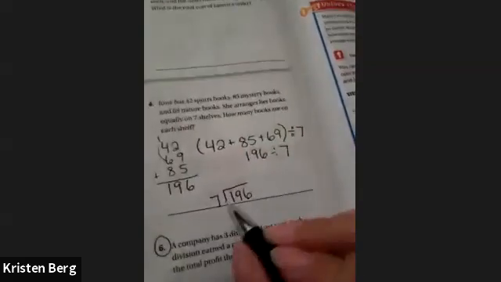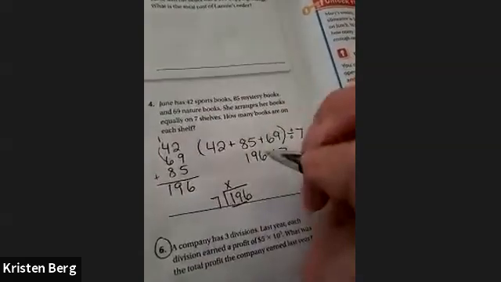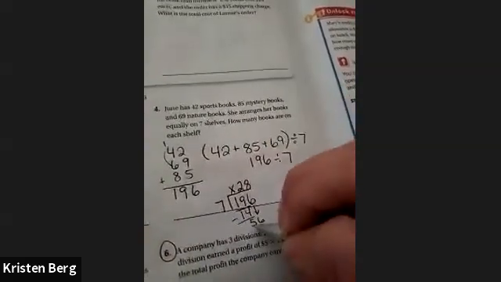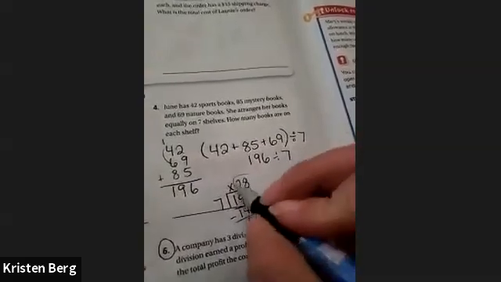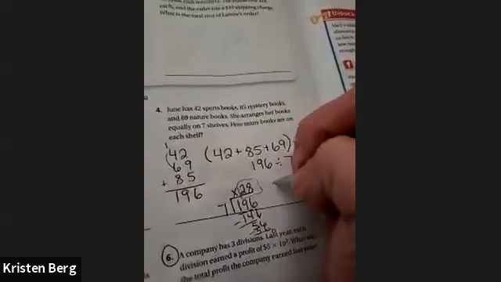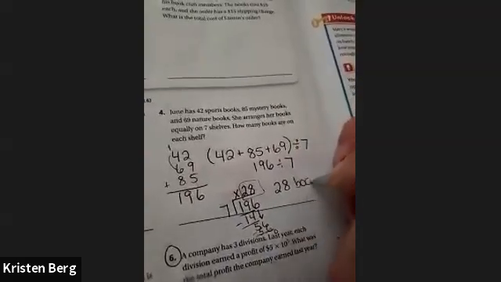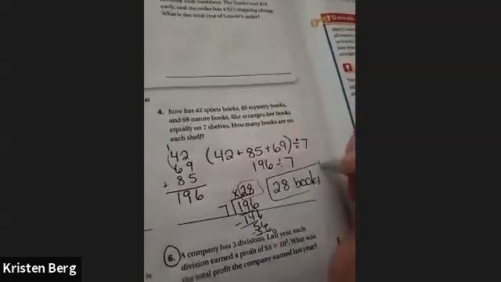Remember, the first number goes into the box, second number goes on the outside. Can 7 go into 1? No. Can at least one 7 go into 19? Yes, it can go in twice. So 2 times 7 is 14, and that would be a 5. Check it, we are okay. Write down your 6. How many 7s go into 56? That would be 8, because 8 times 7 is 56 with nothing remaining. So therefore, our answer to how many books are on each shelf is 28 books. And that is your answer.